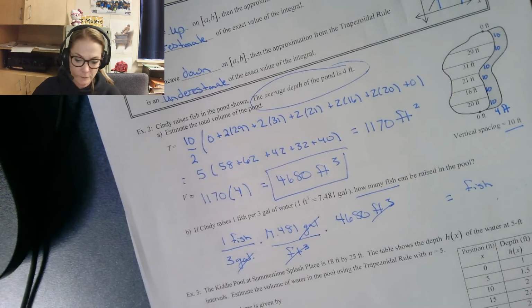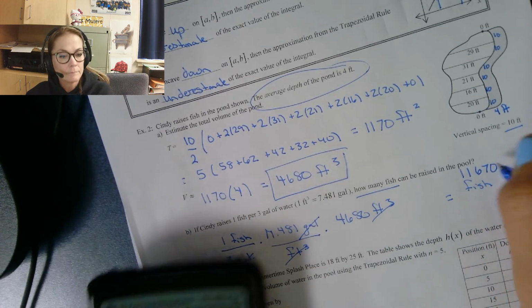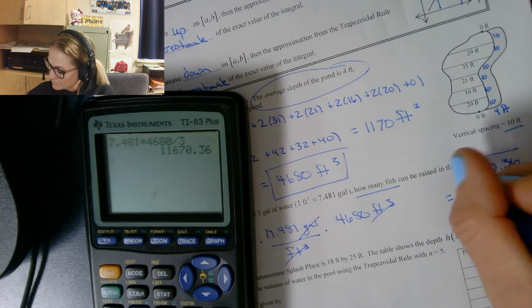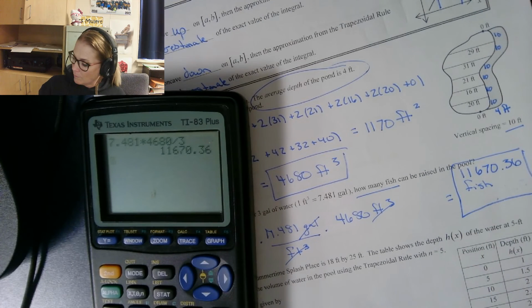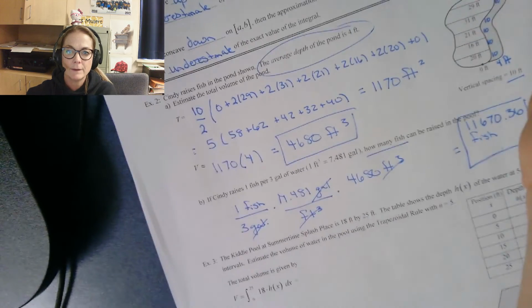Okay, so it looks like to be 11,670.36 fish. Okay, moving right along here.